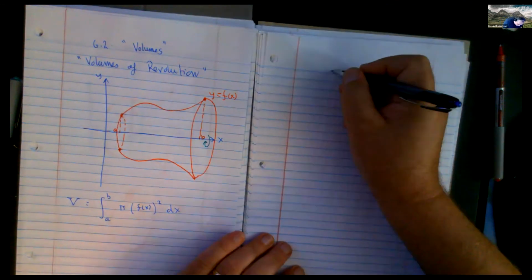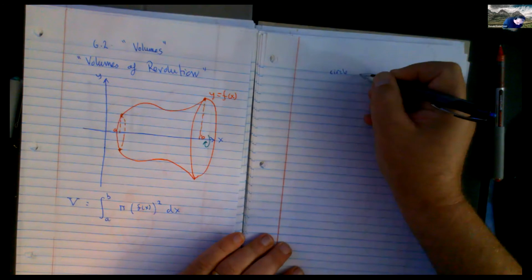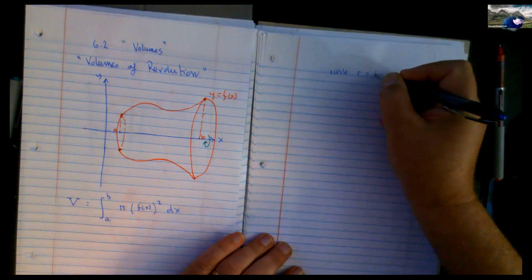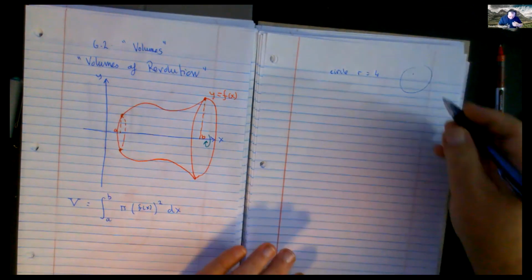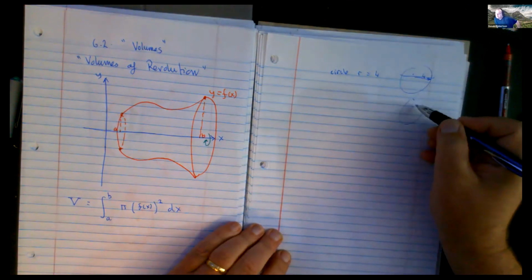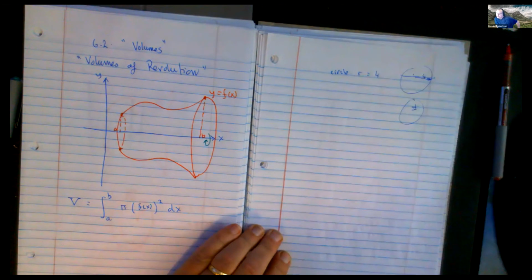I'm going to prove something to you which seems obvious, but hard to prove. Let's suppose I've got a circle whose radius is 4. Now, if you take a circle whose radius is 4 and you rotate it about the x-axis, don't you end up with a sphere? Would that make sense?